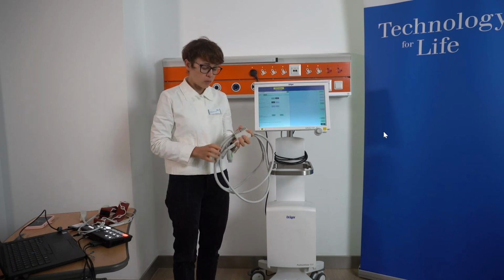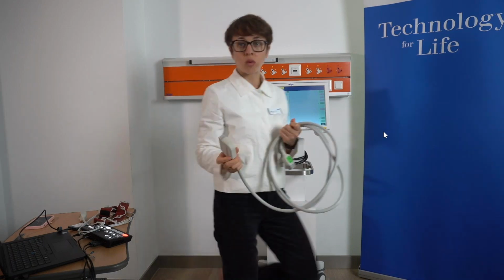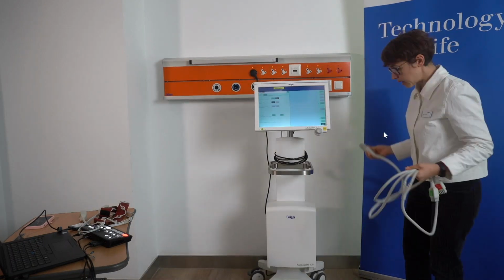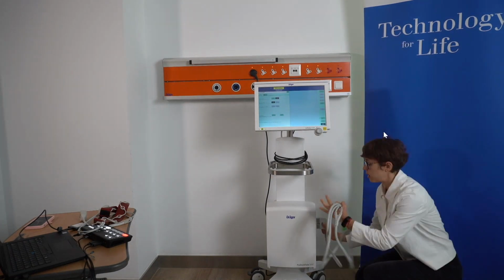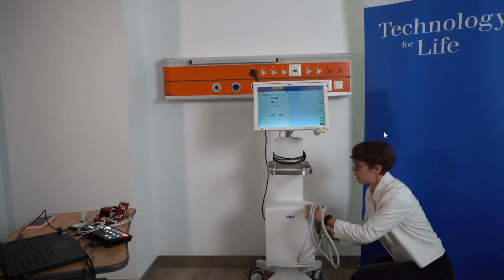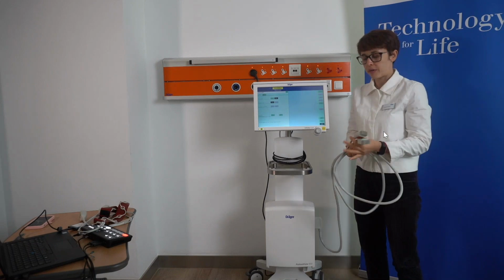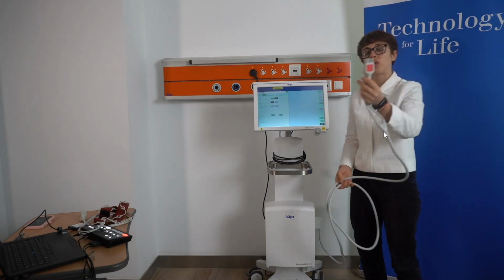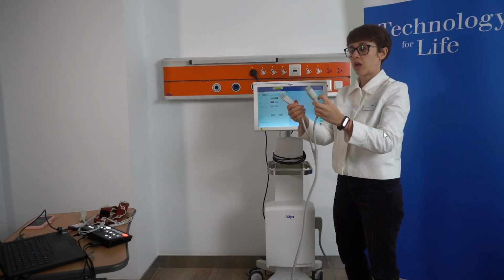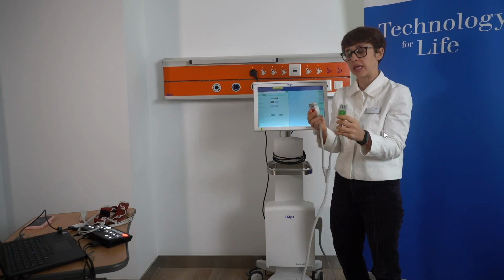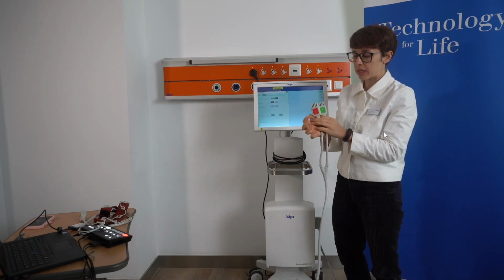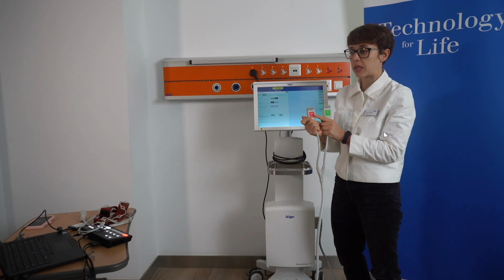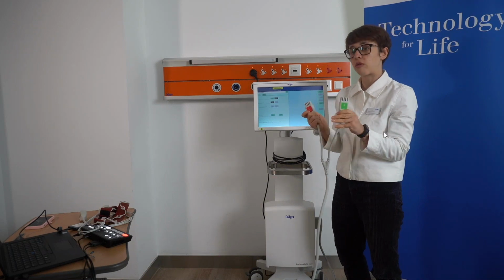When we start the device, we of course need to connect the cable trunk to the main unit, and then we have the color-coded two belt extensions. On one of them it says R, and on one of them it says L. So this is the right and the left.